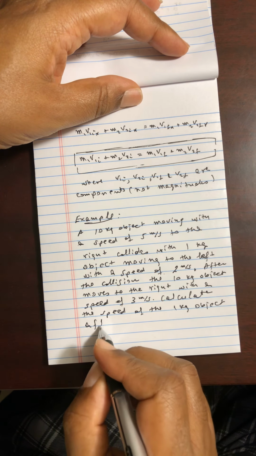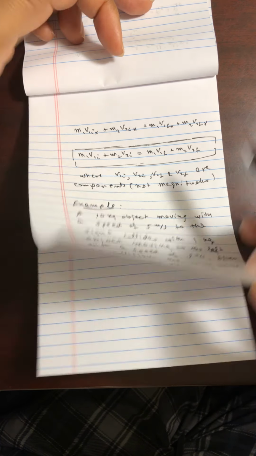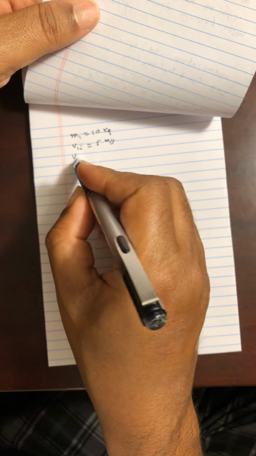Okay, so let's call the 10 kilogram M1. So let's say M1 is 10 kilograms, and its initial speed is 5 meters per second to the right. Right means positive, so it'll be 5 meters per second. We're also told the 10 kilogram object moves to the right with a speed of 3 meters per second after the collision. So that is V1F. V1F is 3 meters per second.